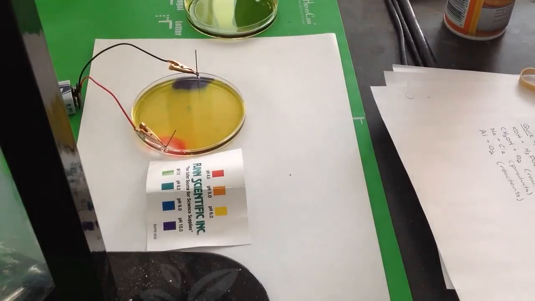So this is kind of cool. The cathode, we got 2 different things going on here. That's what's going on right at this one right here. No, this is the cathode, which is counterintuitive, right?